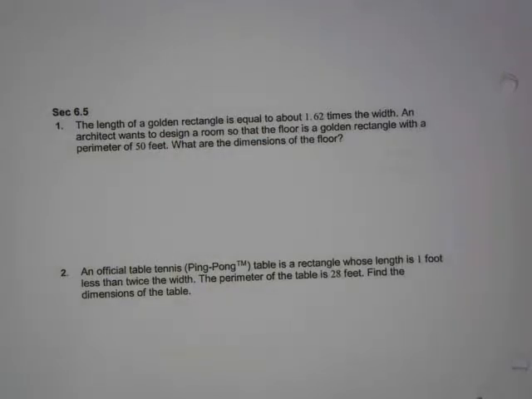All right, so on the sheet, I'm going to jump a little bit into section 6.5 here. Section 6.5 is a whole section on word problems. Yay. So I thought it would be a good idea to start a couple of them here, and we'll see what's going on here.